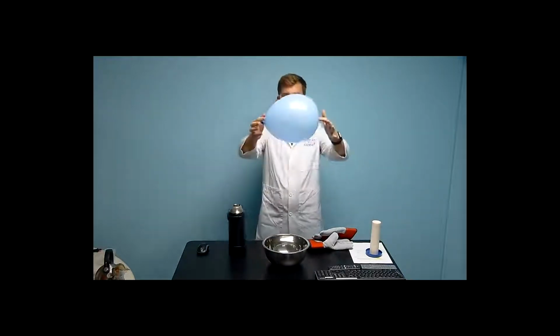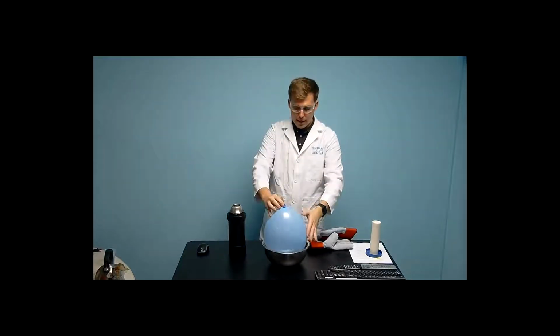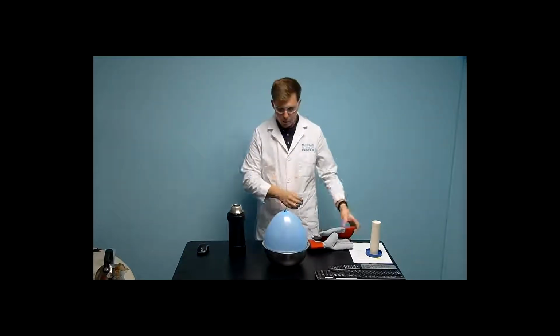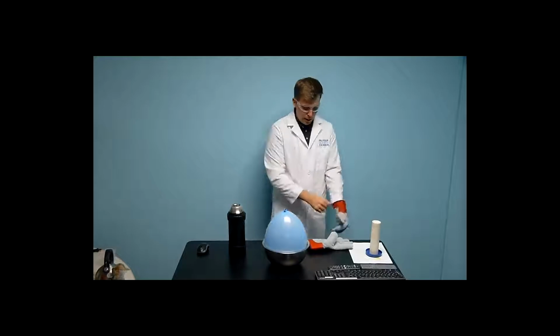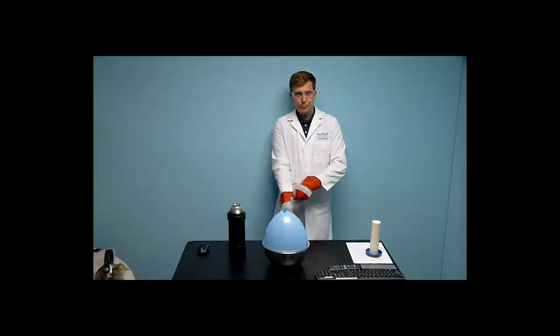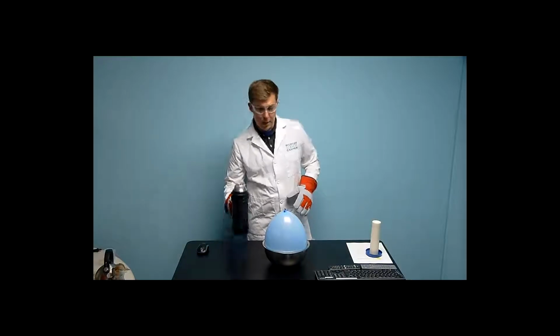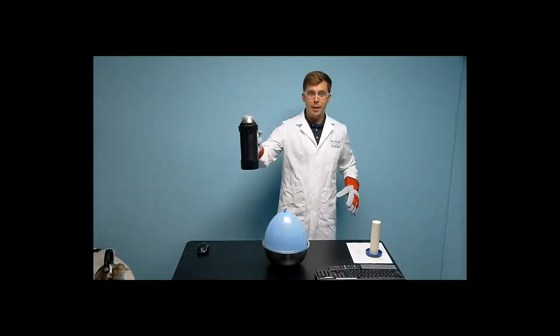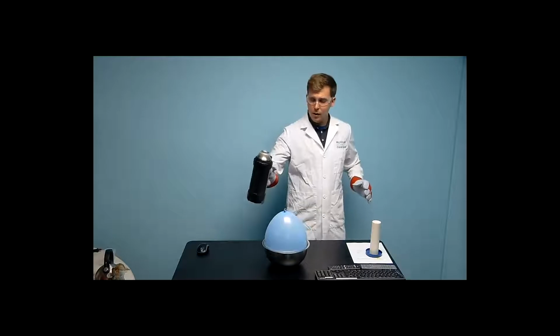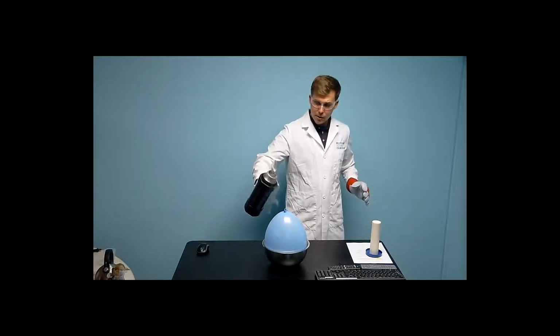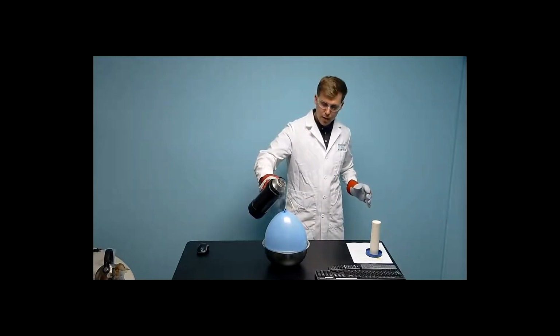And I want to know, what do you think is going to happen as I pour liquid nitrogen on top of this balloon? So, balloon goes into my bowl nicely just like that. And I'm going to go ahead and add some of this liquid nitrogen on top of the balloon. Is everybody ready? So here we go. I'll add our liquid nitrogen slowly but surely and observe carefully what begins to happen.